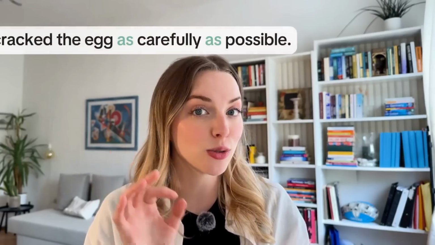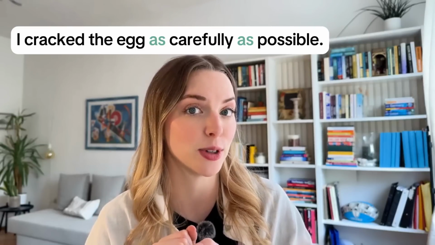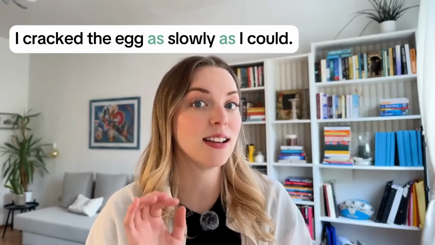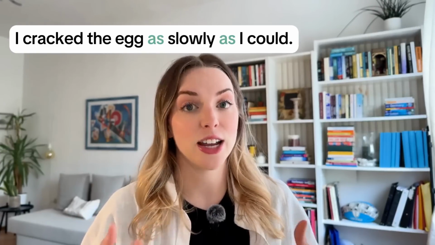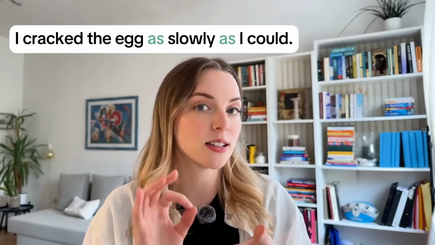Or if I'm cracking open an egg, I might say, I cracked the egg as carefully as possible. I cracked it as slowly as I could. So it means I cracked it very carefully and very slowly.